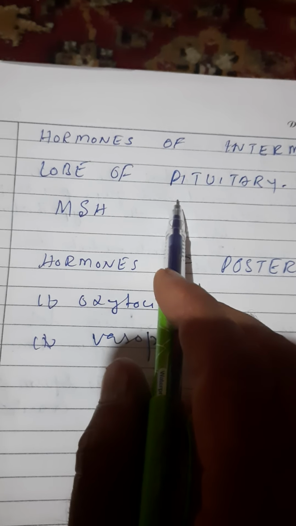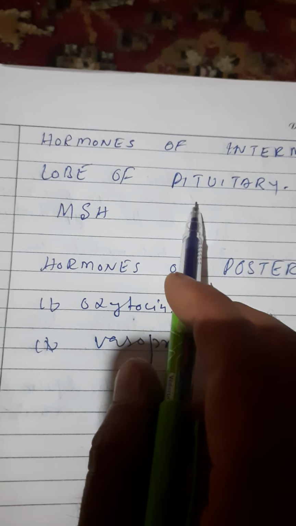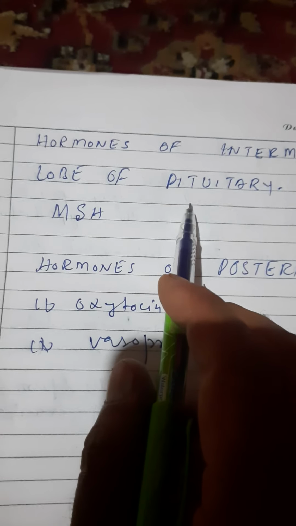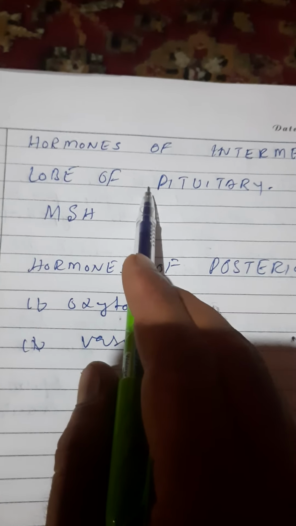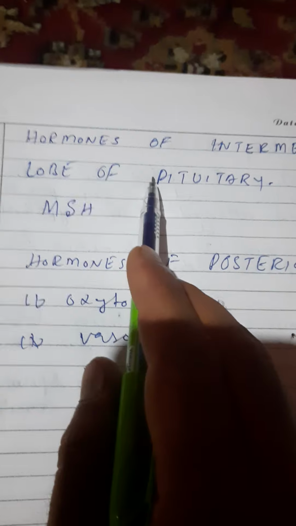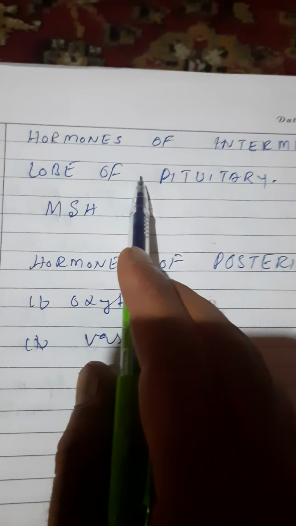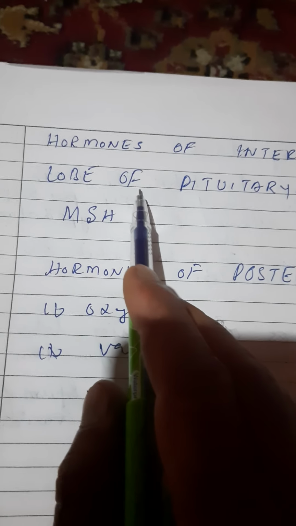The hormone stimulates the synthesis of black pigment melanin in the skin and also causes dispersal of melanin granules in the pigment cells, thereby darkening the color in certain fishes and amphibians. So there is only one hormone secreted by the intermediate lobe of the pituitary, that is MSH, and its full form is melanocyte stimulating hormone.